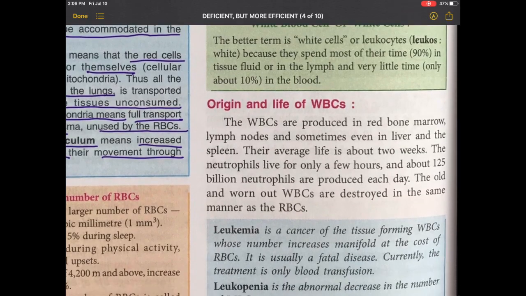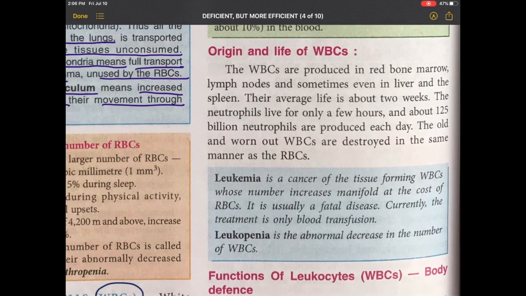So moving on to the origin and life of white blood cells.